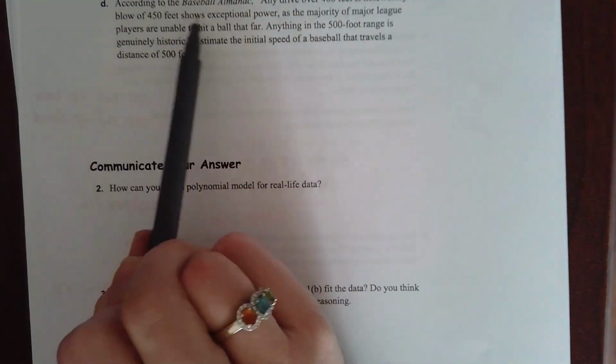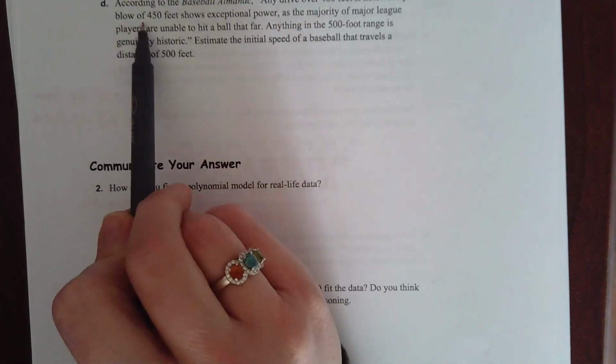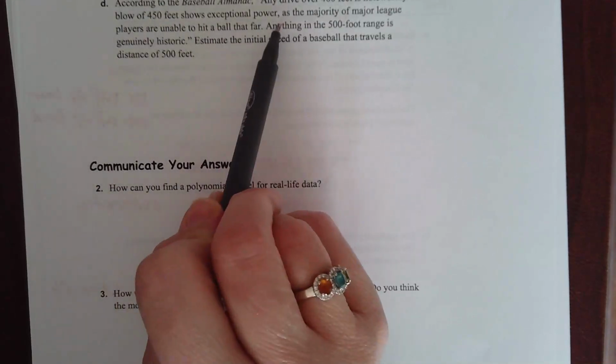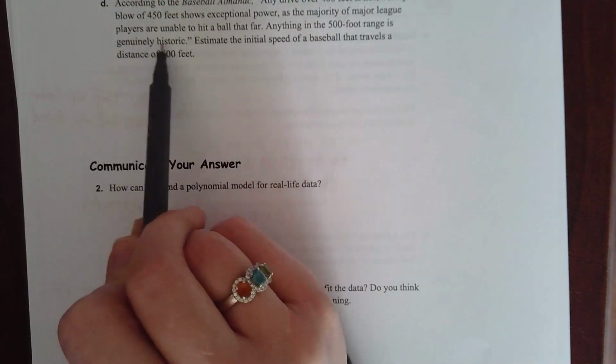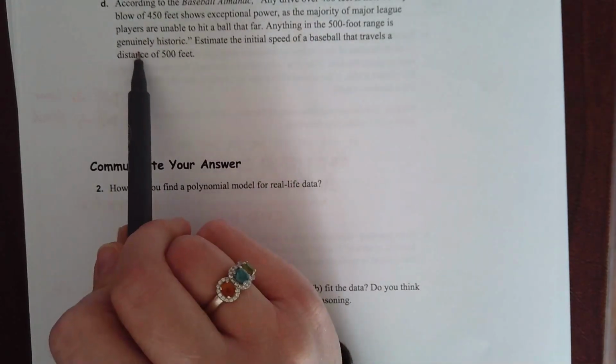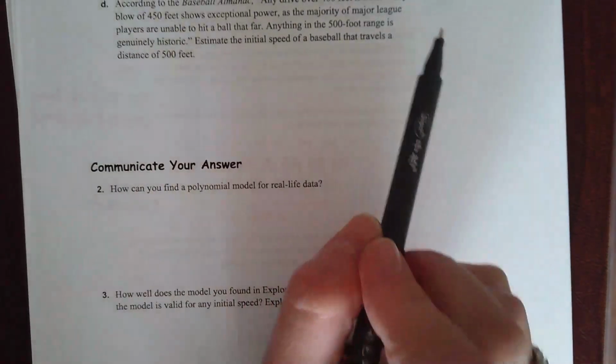This one says, according to the almanac, any drive over 400 feet is noteworthy, and below 450 feet shows exceptional power, as a majority of Major League Baseball players are unable to hit a ball that far. Anything in the 500-foot range is generally historic. Estimate the initial speed of a baseball that travels a distance of 500 feet.